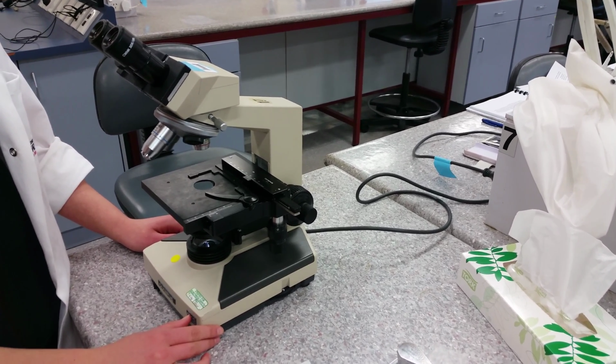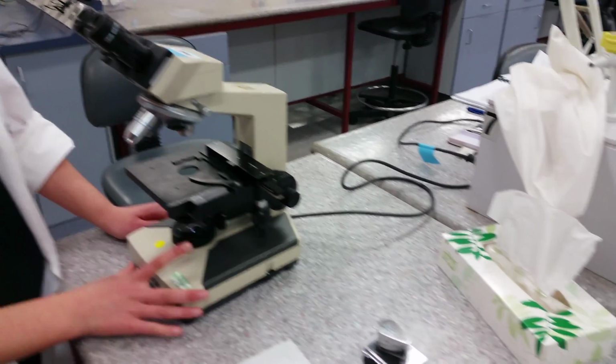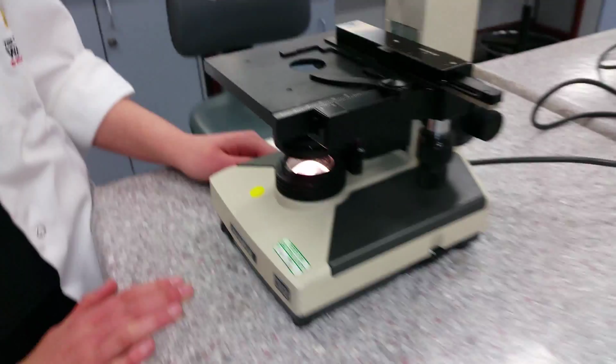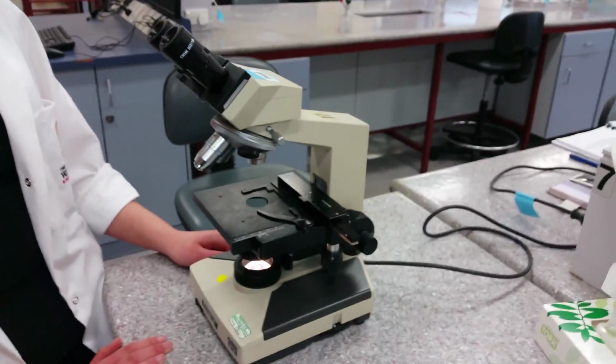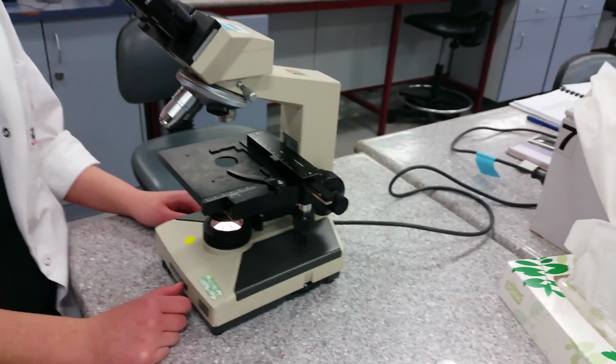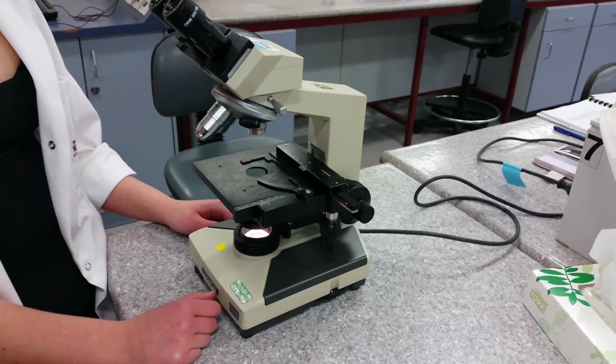Basic light microscope operation begins with bringing light to the sample. Therefore, we need to turn the light on. Okay. We also need to identify parts of the microscope.